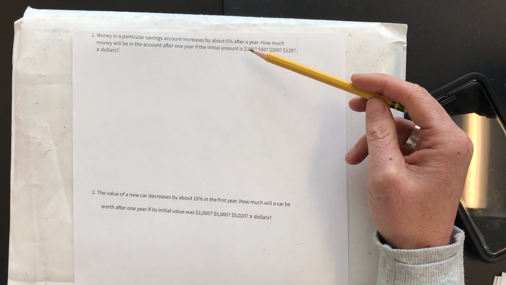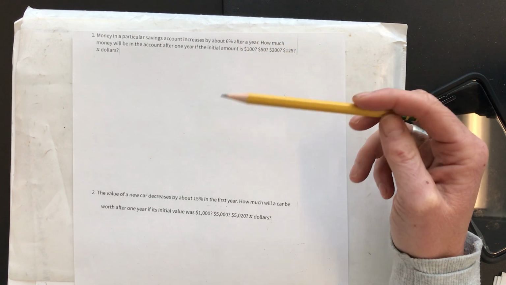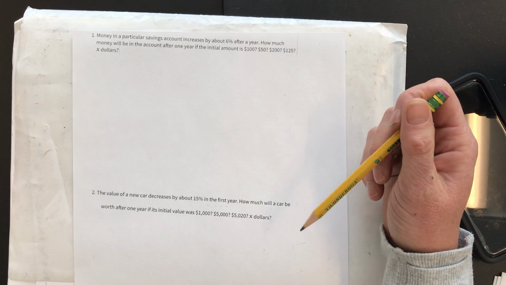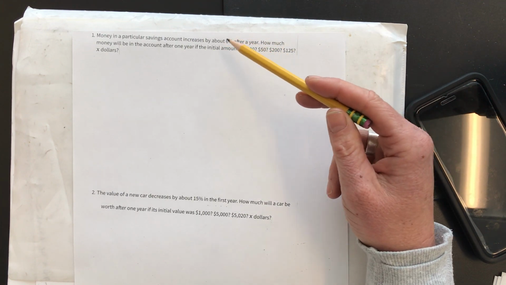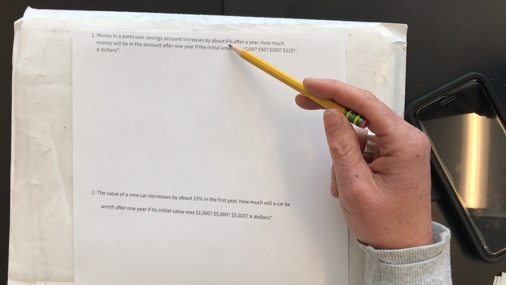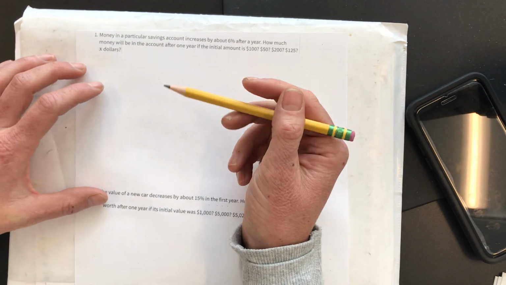The reason I'll start with using a table is that sometimes it's helpful to see how those equations get created. The other reason I like using this table initially is I'm going to talk you through a quick reminder of how to find percentages of things by building a percentage table.